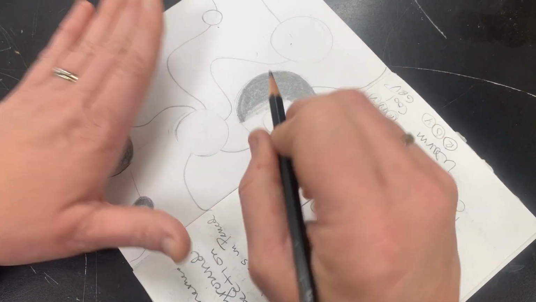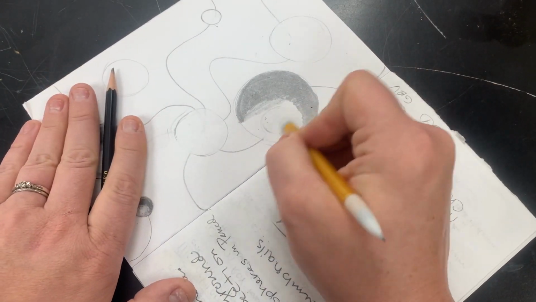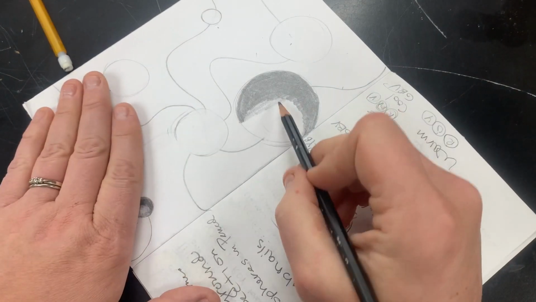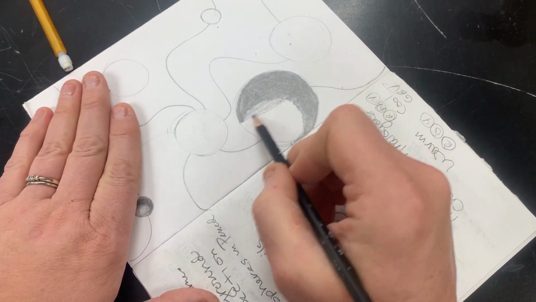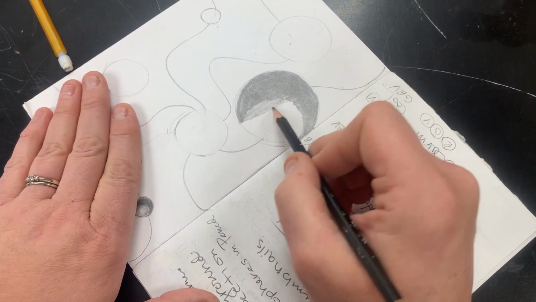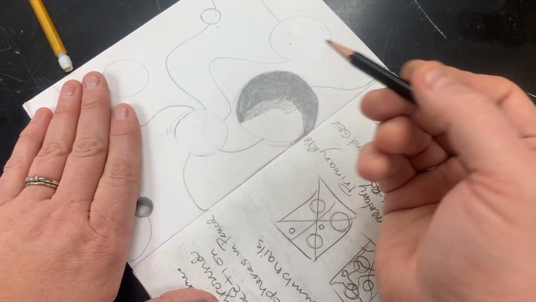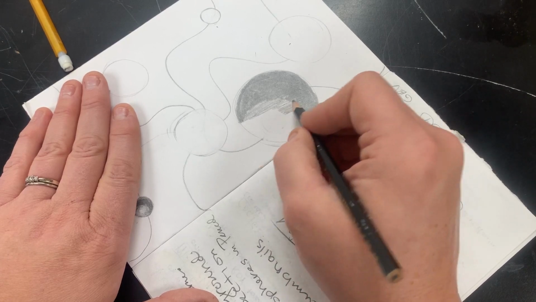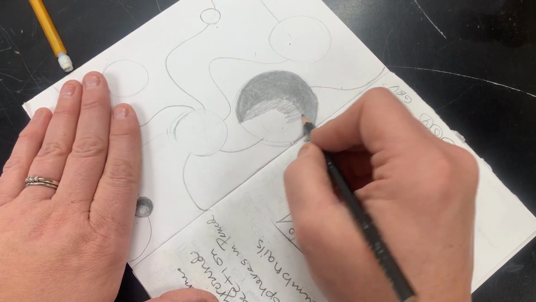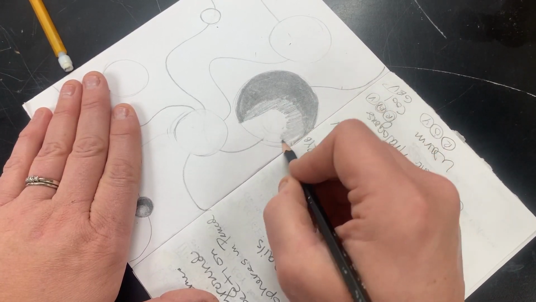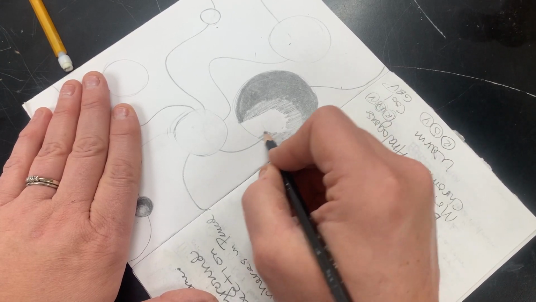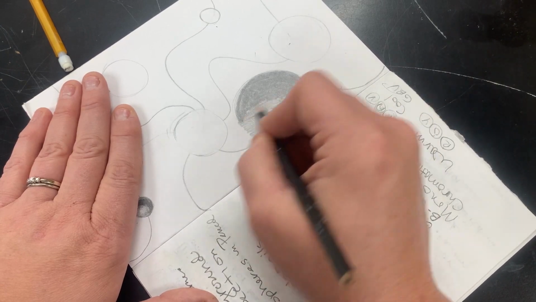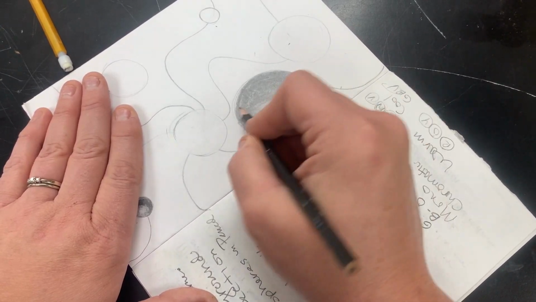I'm going to go light. I'm going to erase that line again. Oh, that was a little dark. My hand's gone a little bit numb here. Trying to blend in here.